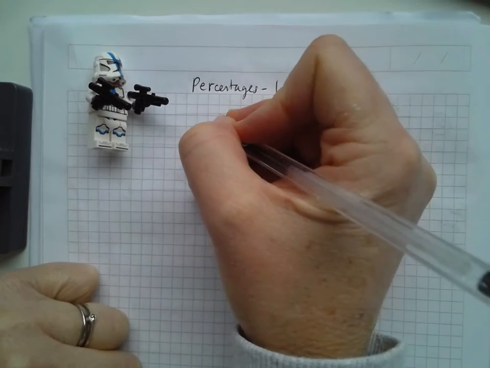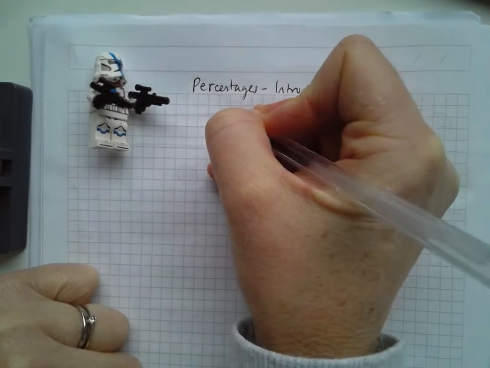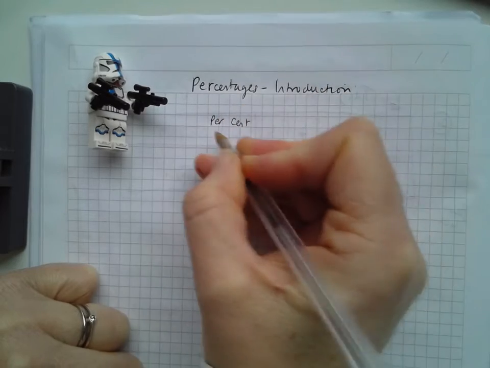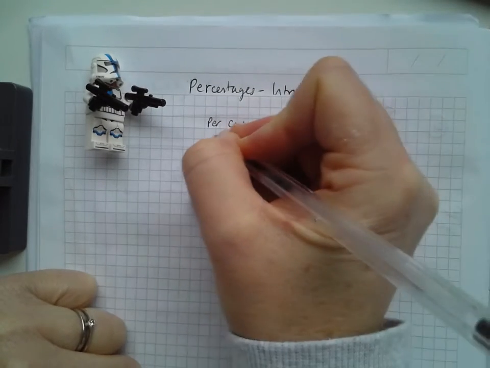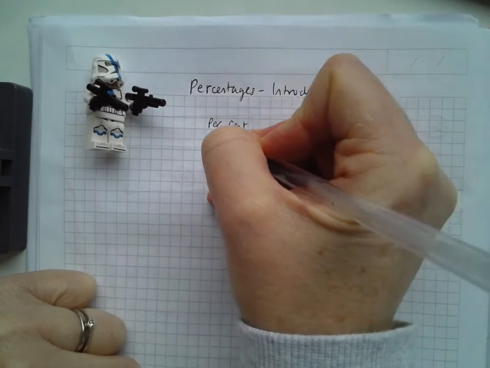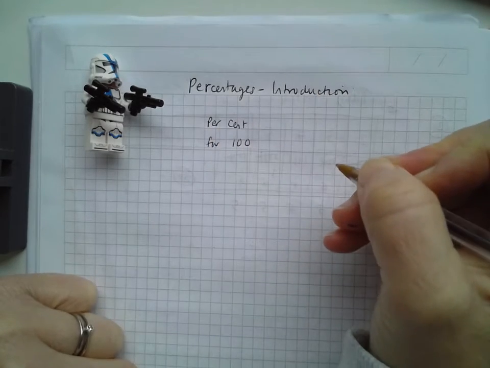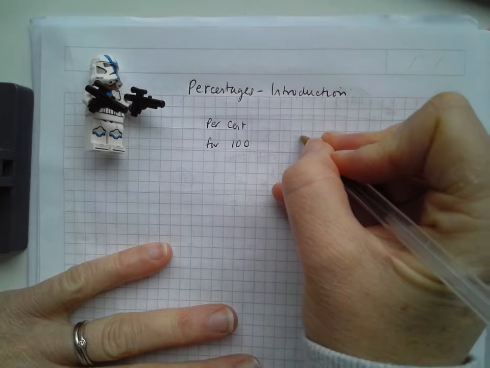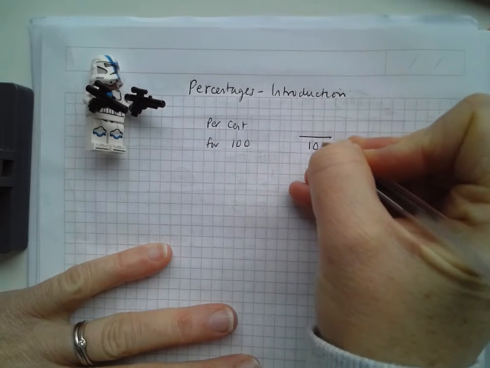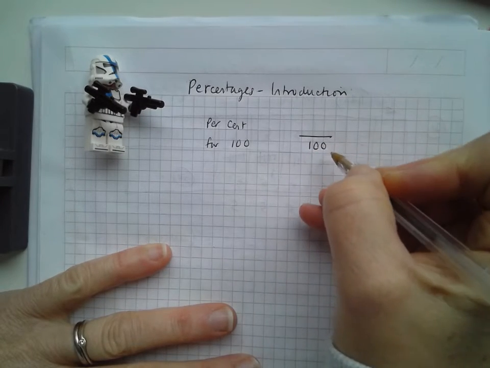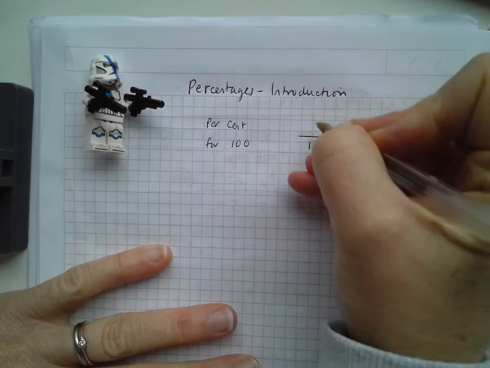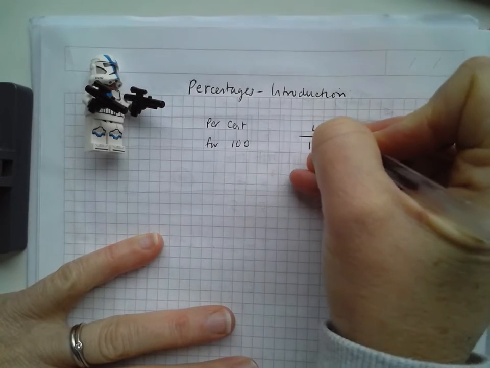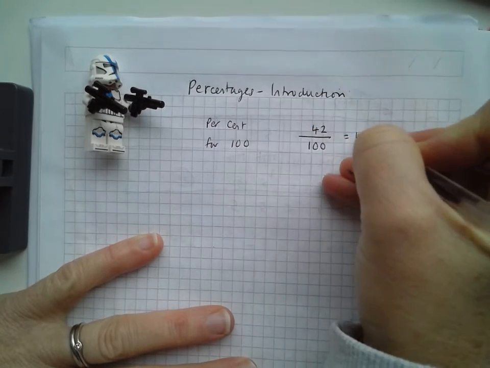The idea of percentage, as hopefully you know already, comes from this idea percent. Per meaning for, I think, and cent meaning 100. I'm not sure whether it's Latin or French, but basically it means for every 100. And a percentage is just a way of writing a fraction where the denominator, the dividing number, is 100. So instead of writing 42 over 100, we write 42%.